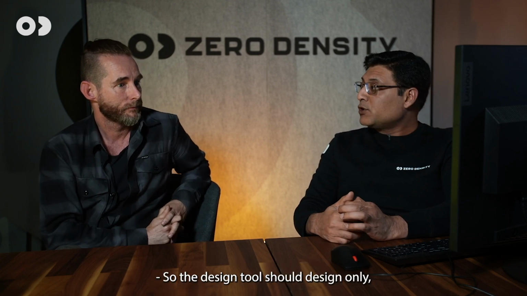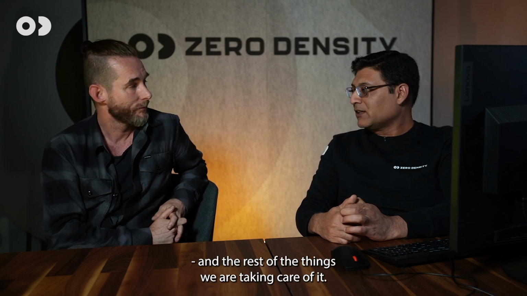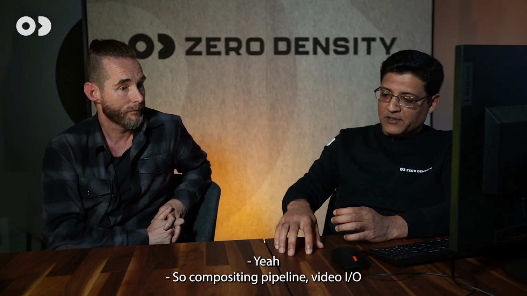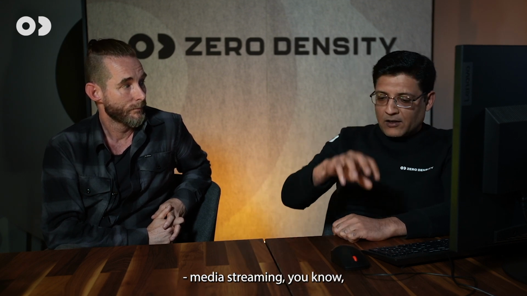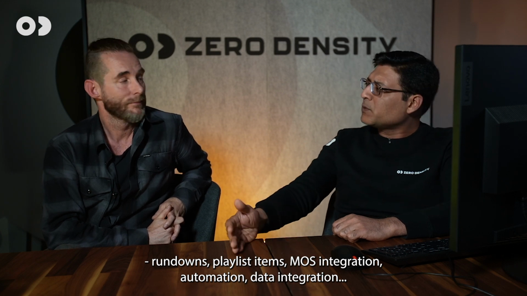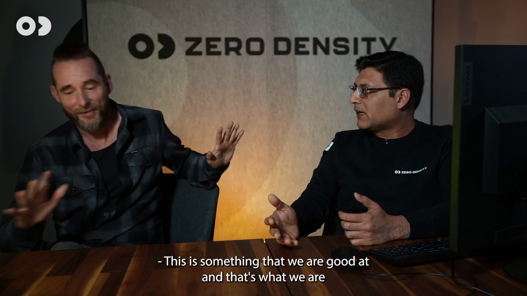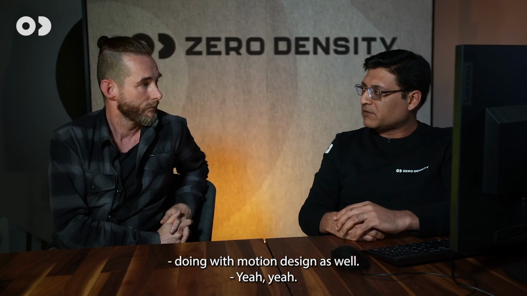Exactly. So our design tool should design only. That's what we believe. And the rest of the things we are taking care of. So compositing pipeline, video I/O, media streaming, rundowns, playlist items, MOS integration, automation, data integration. This is something that we are good at, basically. And that's what we are doing with motion design as well.